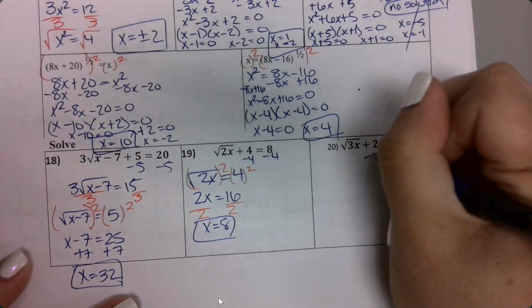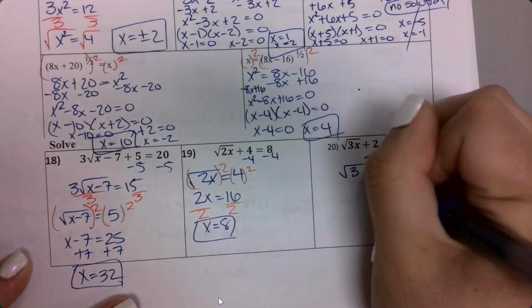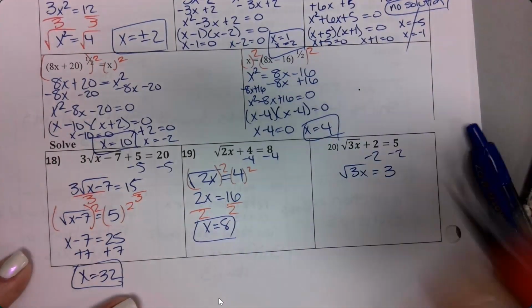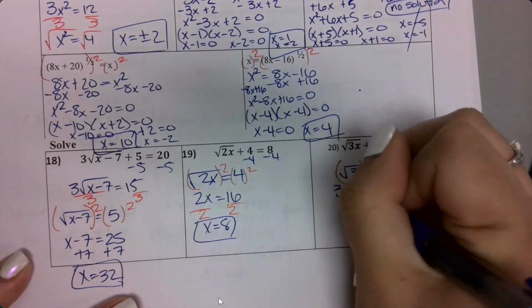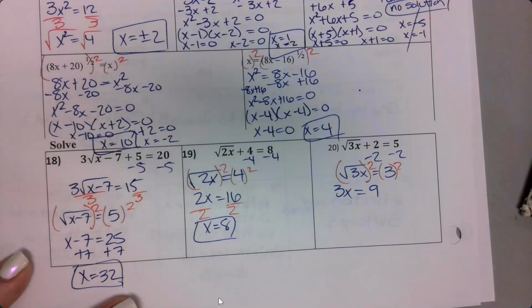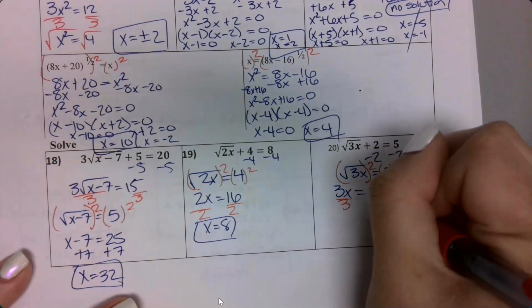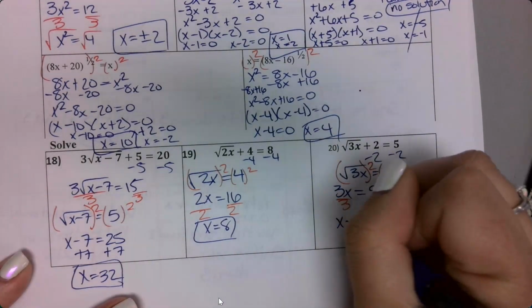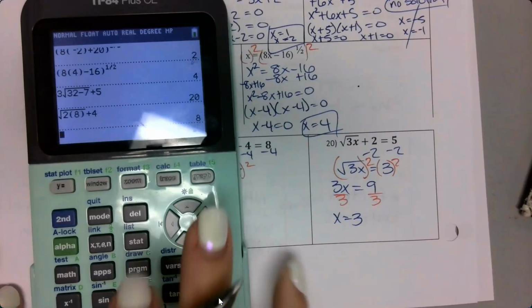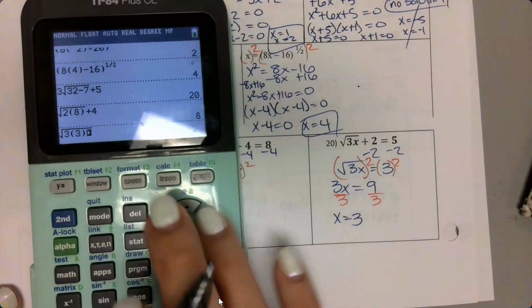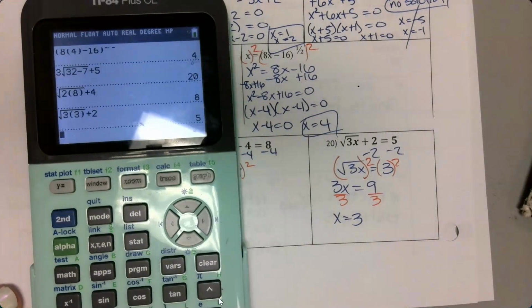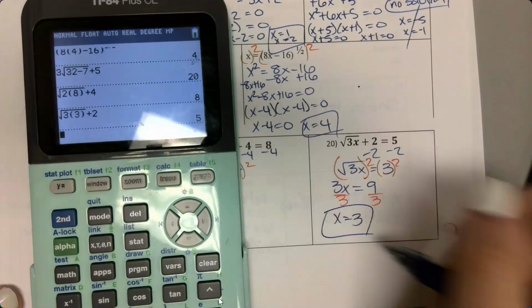Over here, subtract 2. Square root of 3x equals 3. Then I want to go ahead and square both sides. I get 3x equals 9. Divide both sides by 3. X equals 3. Go ahead and check my answer. So square root of 3 times 3 plus 2. Oops, that plus 2 should be outside. Equals 5. I've done it right.